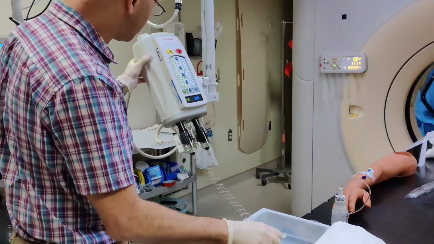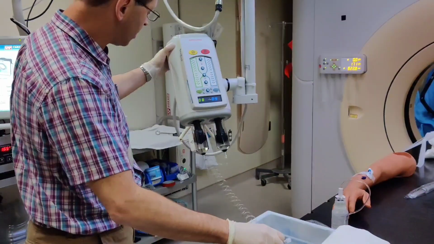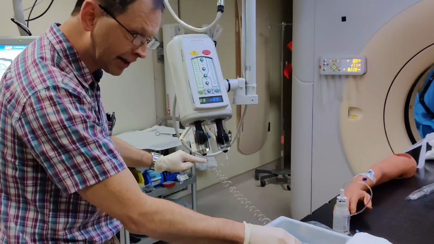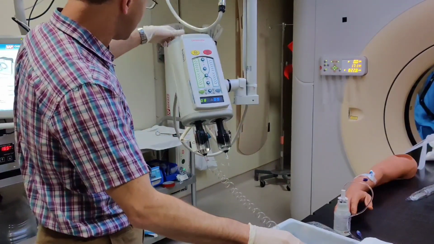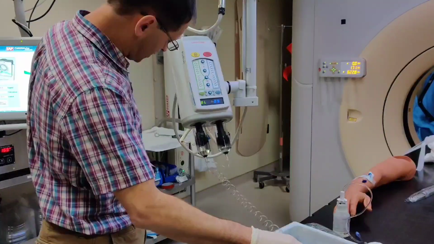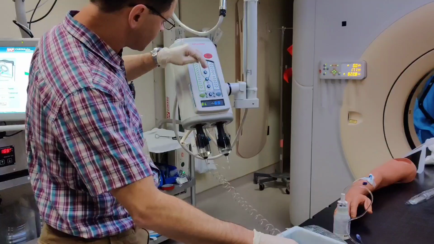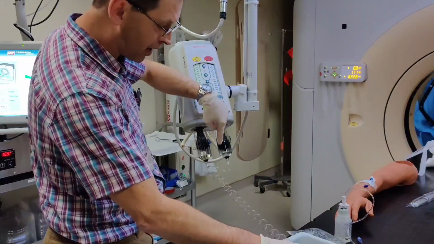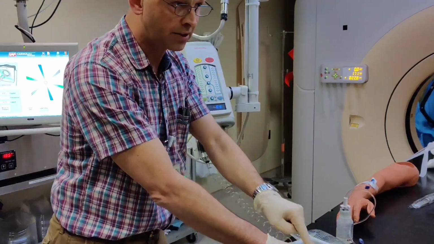The first thing I'm going to do is inject about a mil or two of contrast into the line to fill in a little airspace here. So I've got 80. If I do, I'm going to go maybe 2 mils. And the next thing I'm going to do then is inject saline into the line until I've got saline coming out of the end here.